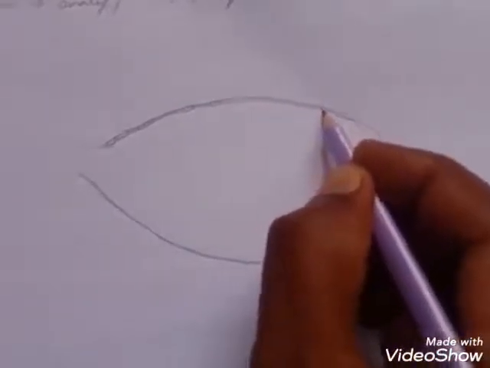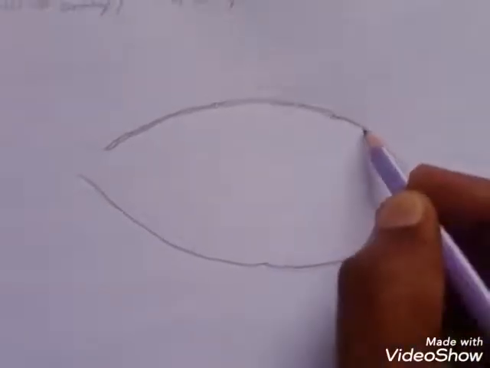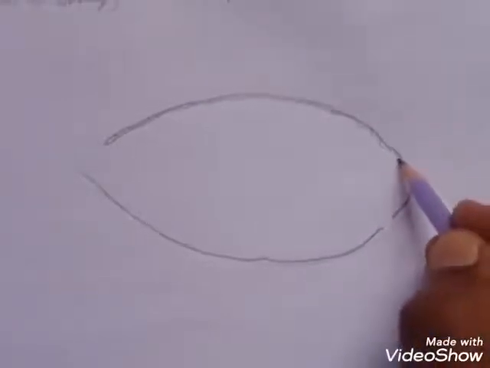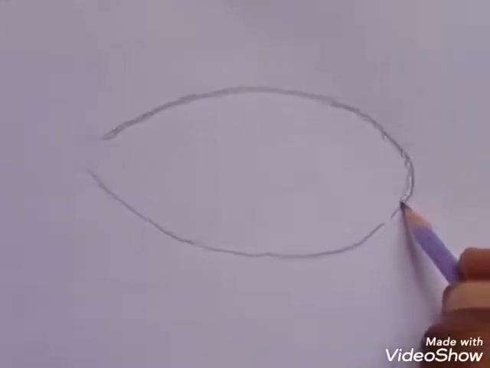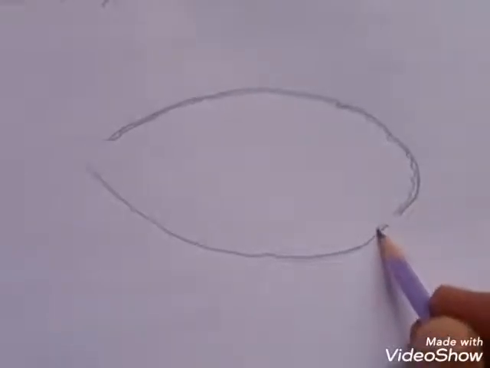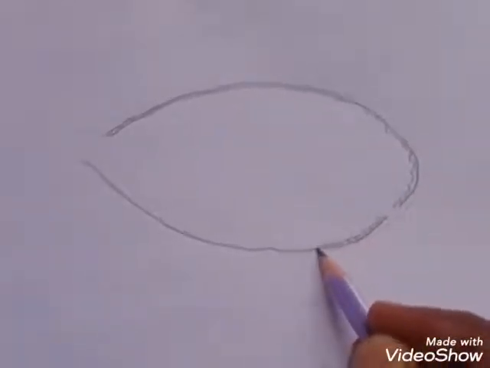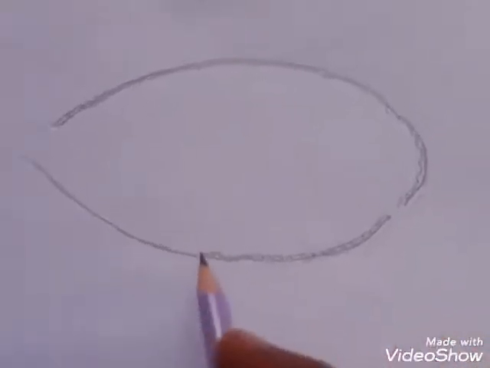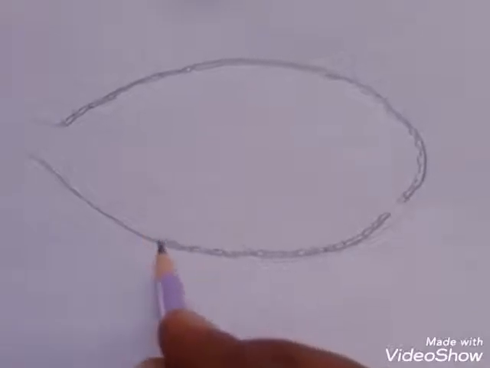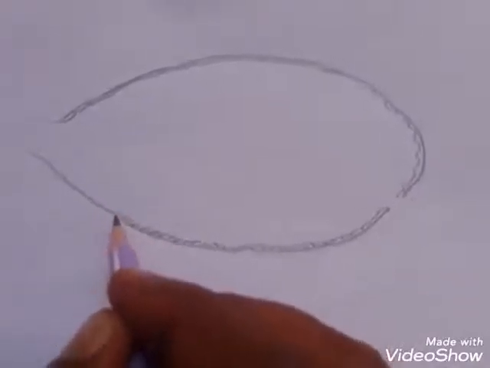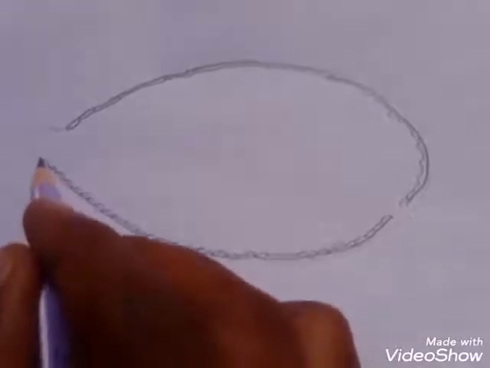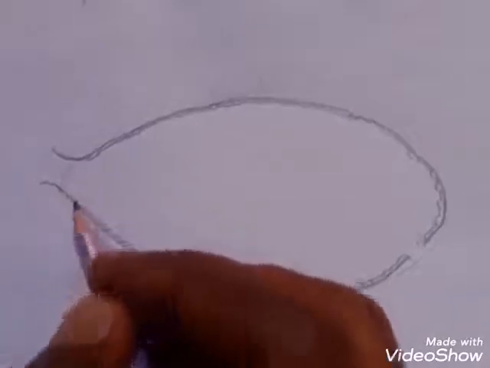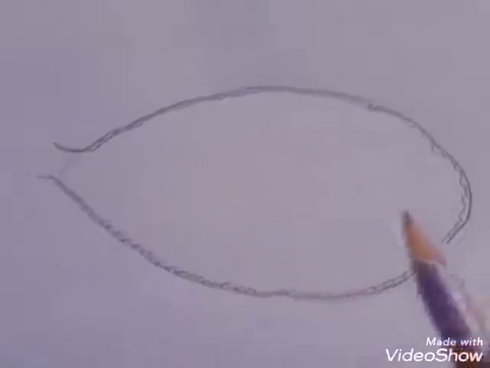germinal epithelium. You can mention it as germinal epithelium. Right, so these are the germinal epithelial cells.